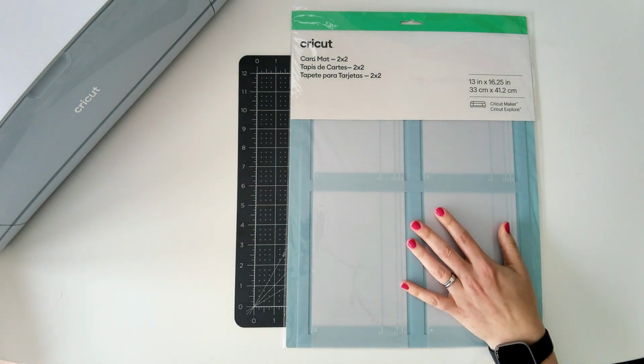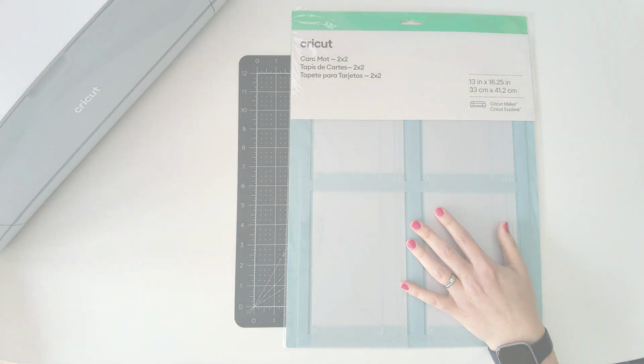The final mat in the Cricut family is the card mat. So this is a special mat that is for pre-cut cardstock, and it helps you make your card designs. This particular one is a 2x2 and it's suitable for the Explore and the Maker. There is also a smaller one for the Cricut Joy and Cricut Joy Extra.